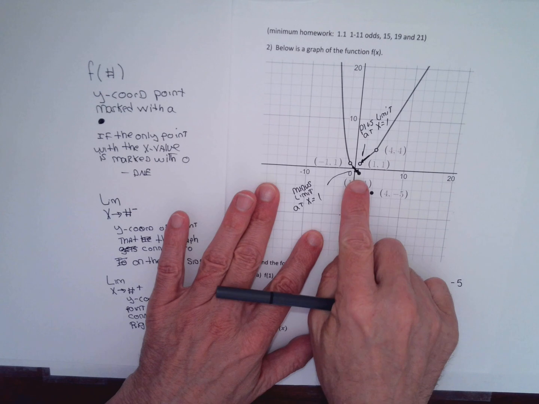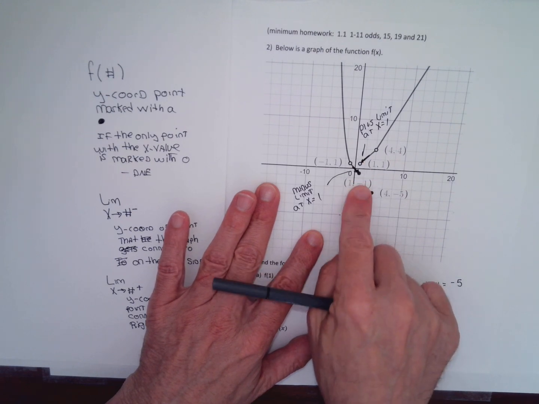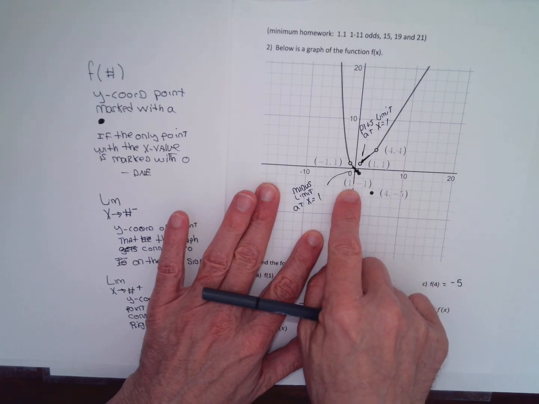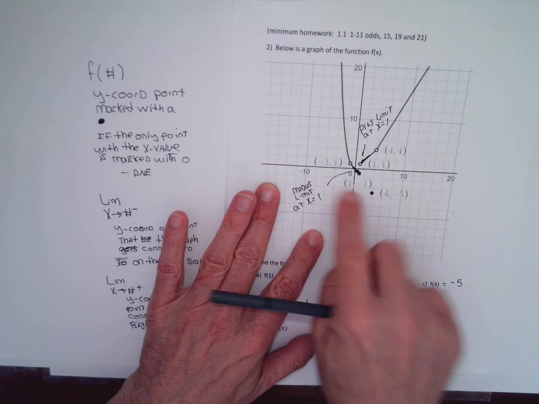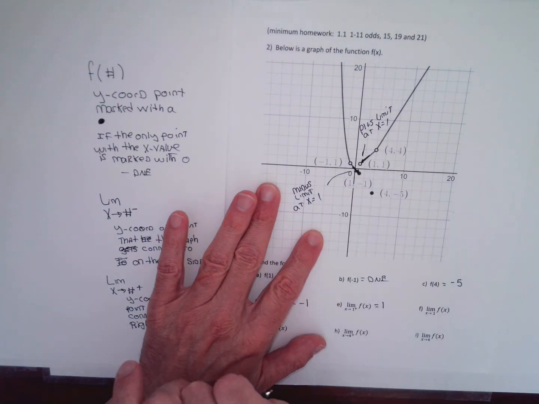It's always going to be the y coordinate of either a closed or an open circle that has that x value, and it's just a matter of knowing which of the points, if there's multiple points, you need. And as we do more of these, it should get more obvious.